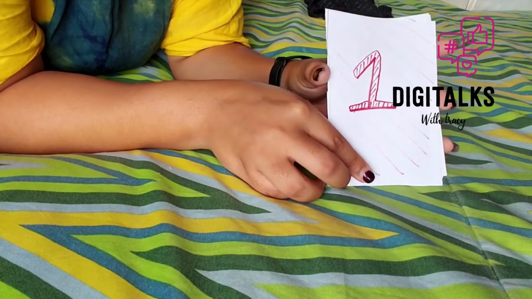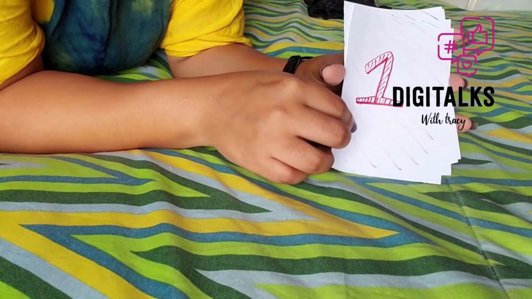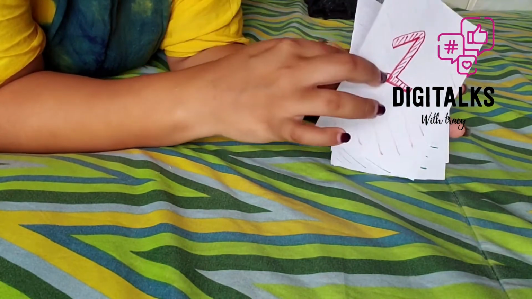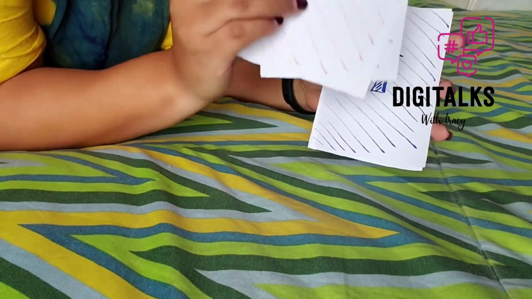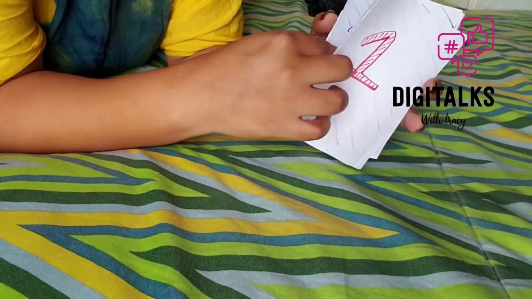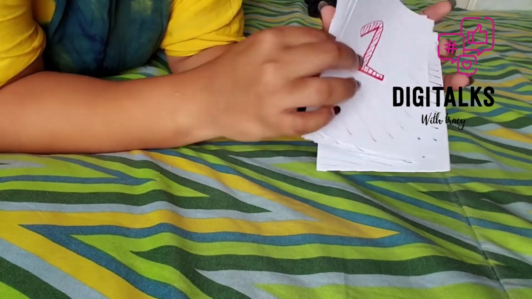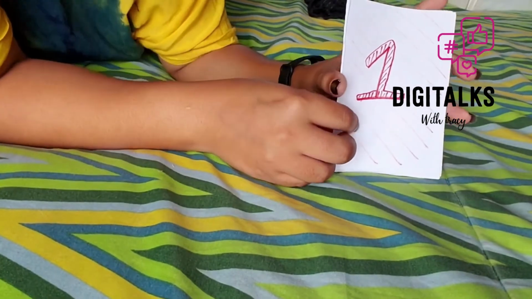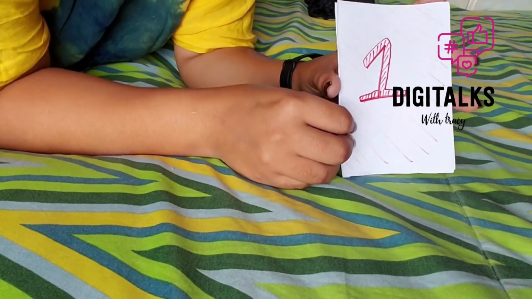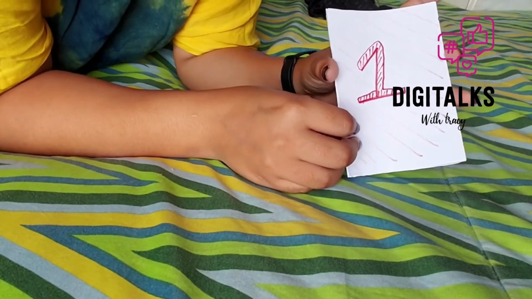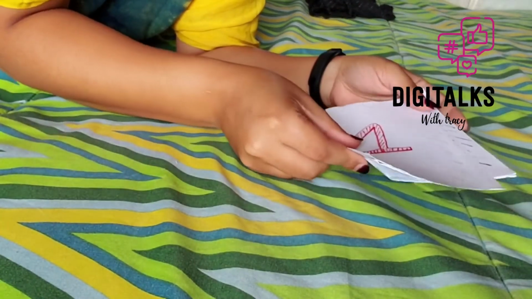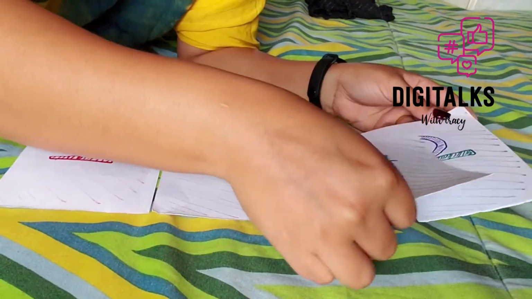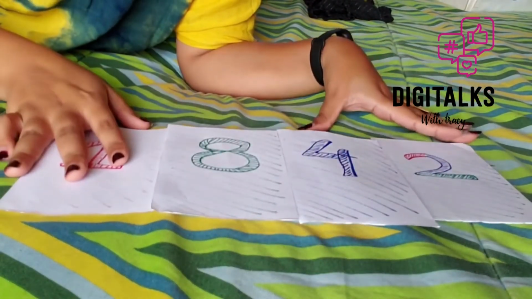So I have 4 cards with me. As you can see, they have been numbered. I have 1, I have 8, I have 4, and I have 2. Now I'm going to arrange these numbers, and then I will explain exactly how algorithms work in the most simple way possible. So I'm going to arrange them right now, the 1, the 8, the 4, and the 2.